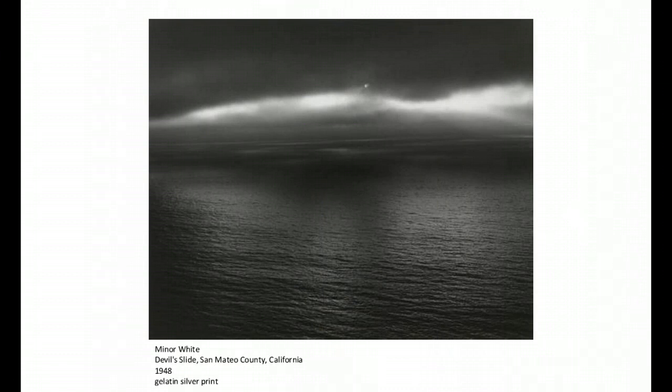Minor White is a wonderful photographer who in 1948 gives us an image that harkens a little bit back to the ideas that Rothko put out, where there are these blending stratospheres of reality, where white is very clearly, we have sky, we have horizon line, we have water, but in between those areas, there's a lot of gray space, and you don't quite know where the sky ends and where the sea begins.